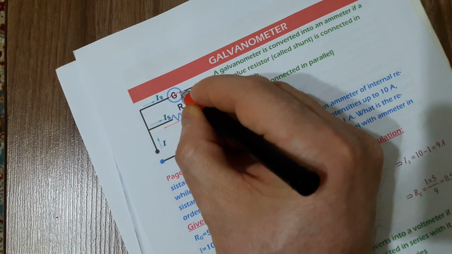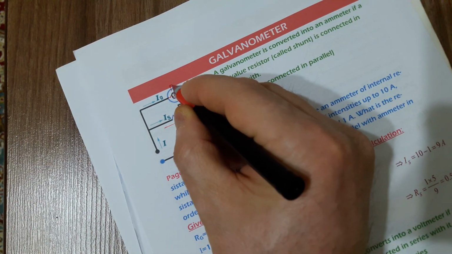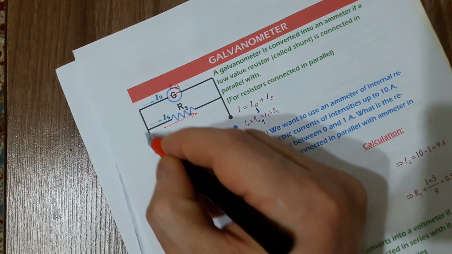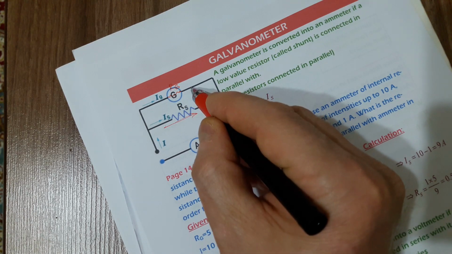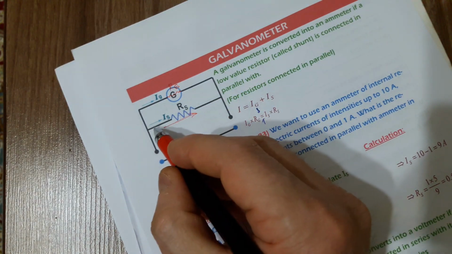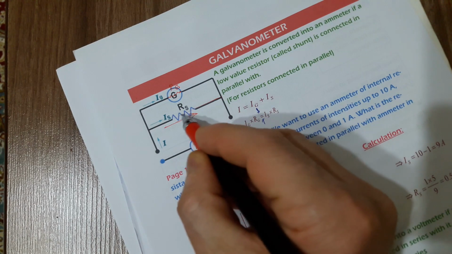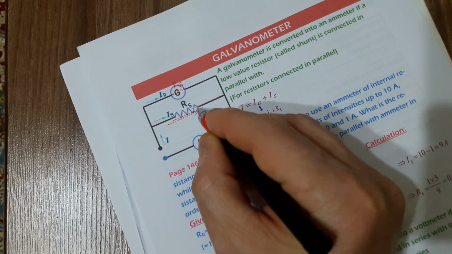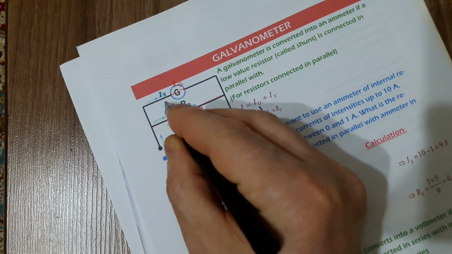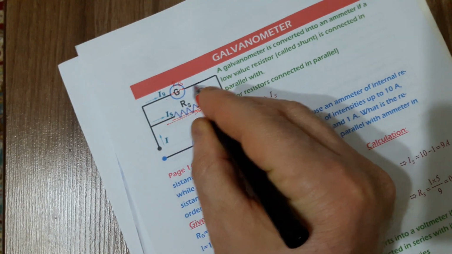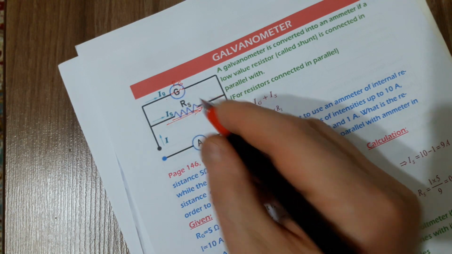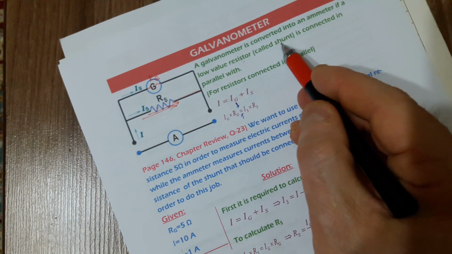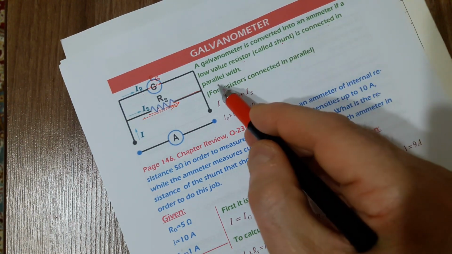Remember, I said a galvanometer is just a coil. The coil also has a resistance, which I'm going to call Rg, but a very small resistance. If you directly give all the current to this coil, it will burn. To stop burning, you connect a resistor in parallel. This resistor will get almost 90% of the current, and 10% of the current will pass through the galvanometer. In this way, you stop the burning of the coil. So a galvanometer is converted into an ammeter if a low value resistor, called a shunt, is connected in parallel with the galvanometer.